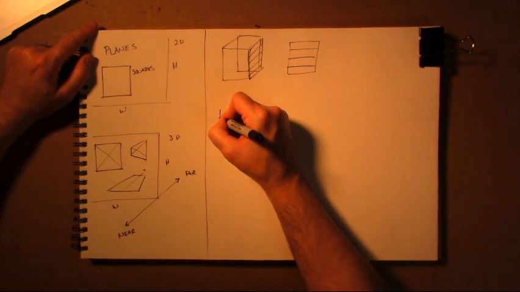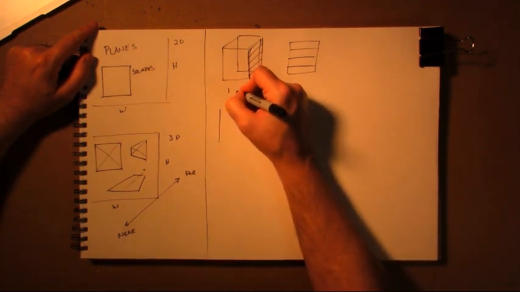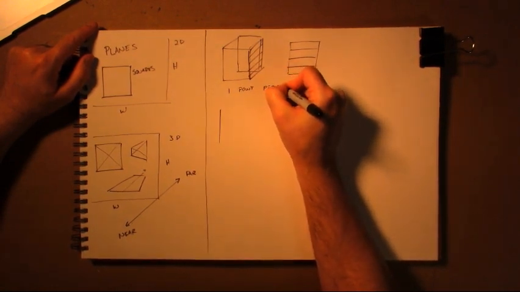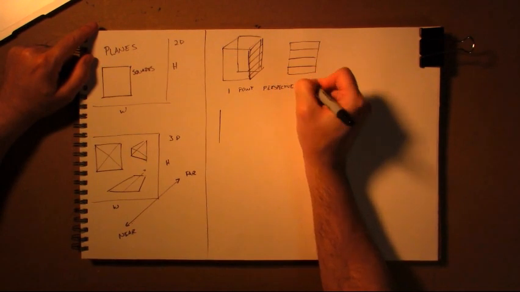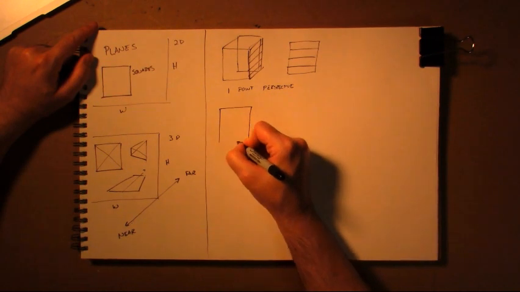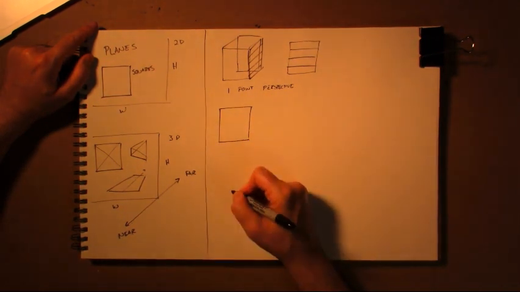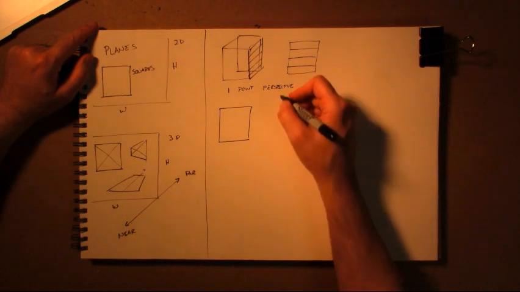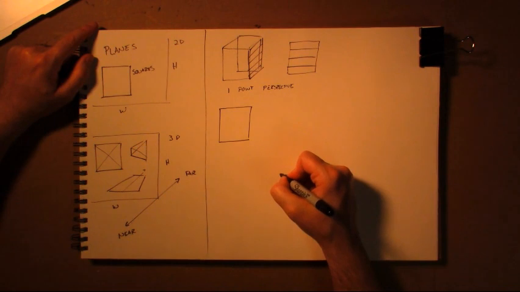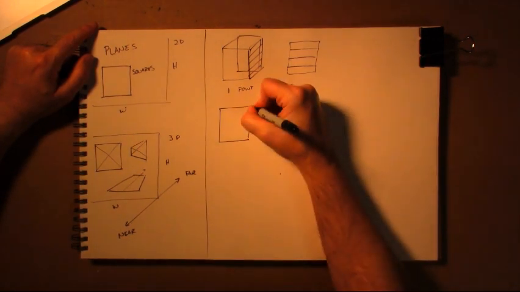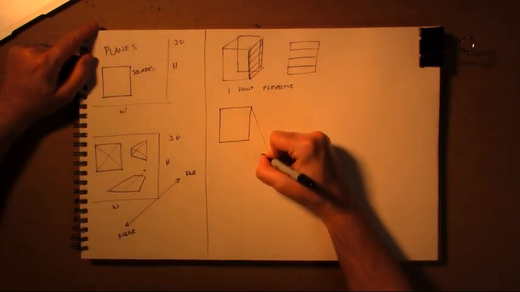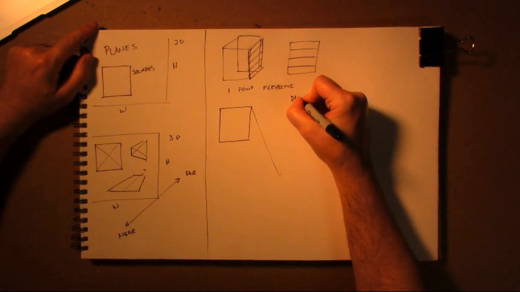For this week, in one point perspective, it starts just the same. You set your main plane, and then to figure out how it goes back in space, you set a dot, and with the straightest possible line you can, you connect diagonal lines.